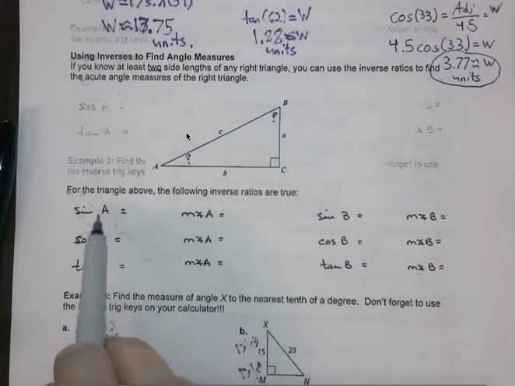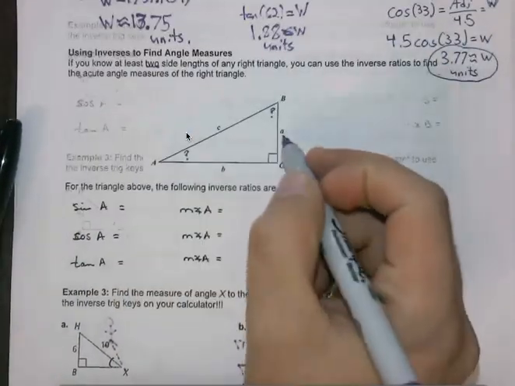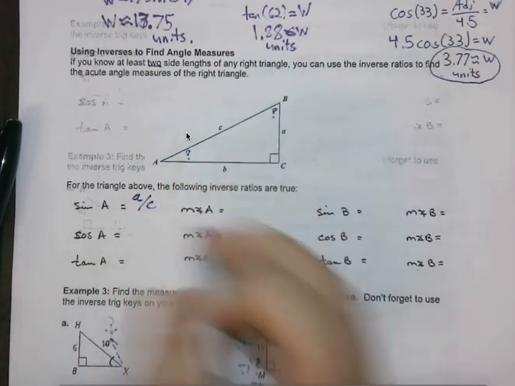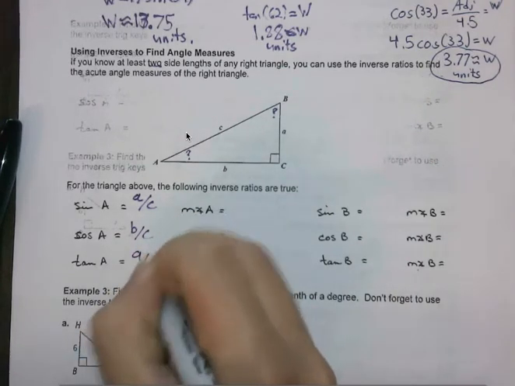So recall that if we were taking sine of angle A, this would be equal to the opposite over the hypotenuse, so this would be A over C. Cosine would be B over C. Tangent would be A over B.